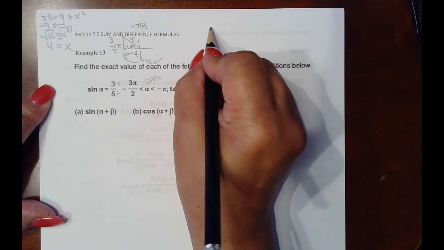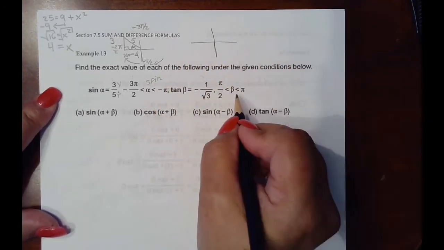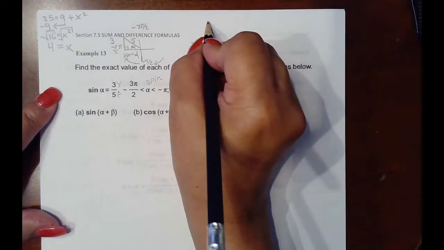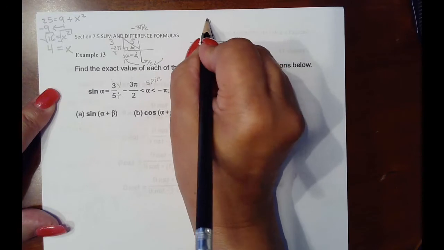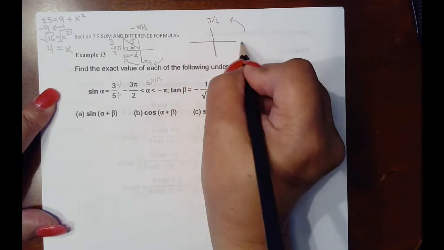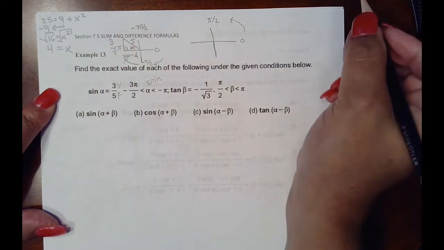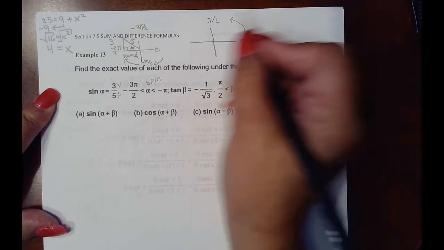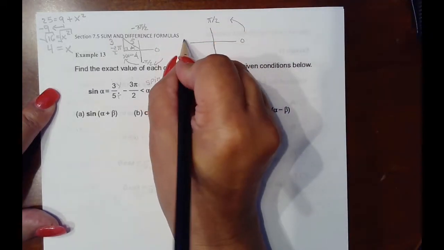In the beta triangle, they ask you to go between pi and pi over 2. This time they're talking positive angles. This is pi over 2 if you spin this way from 0, whereas here you were dropping down so you could rotate in a negative fashion. So we want to be between pi over 2 and 1 pi.